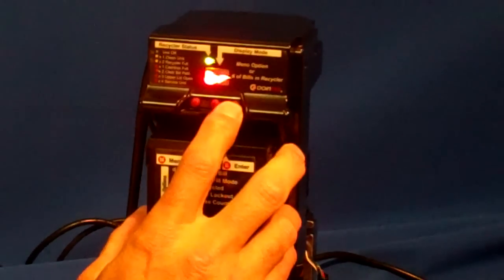Remember we entered into there. Here's our 1, we're recycling 1s. Now, since the bills are out of the recycler, we can change that to a 5 if we want to recycle 5s. We can either do 1s or 5s.